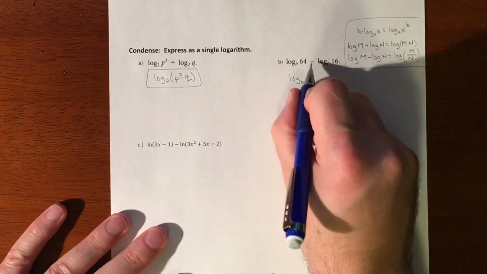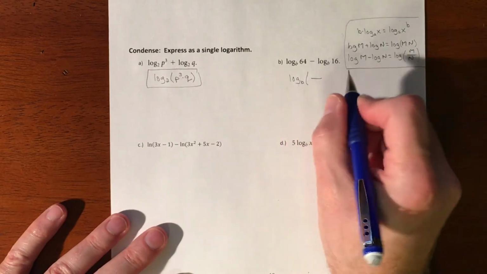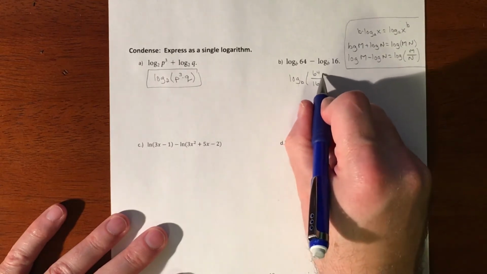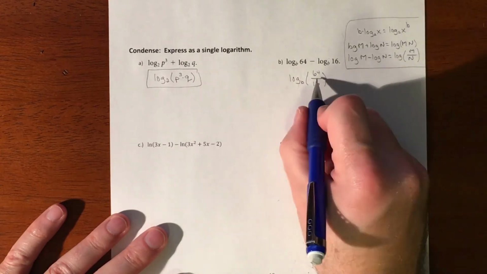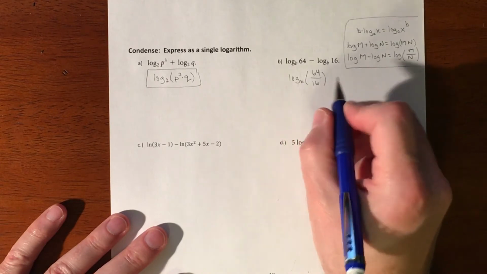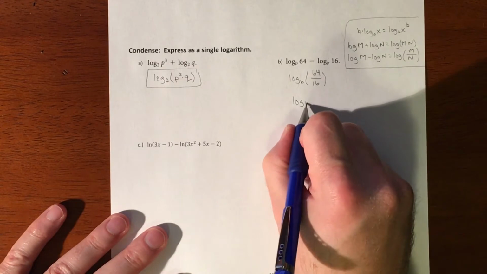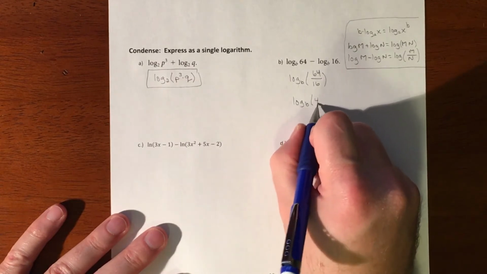On this thing, we have two logs, and they are going to pull together because of the subtraction into a division problem. So it's 64 over 16. That might be okay, but it might need to be simplified because 64 divided by 16 actually is 4.